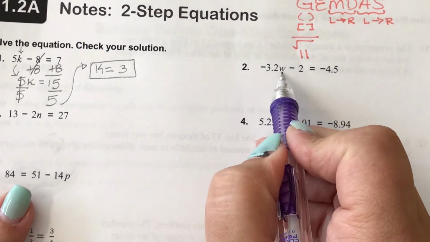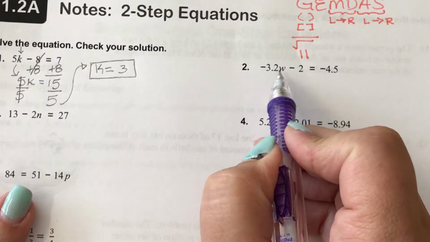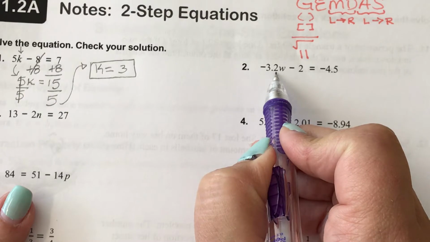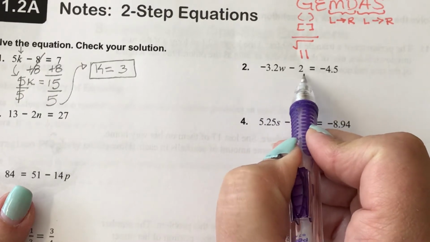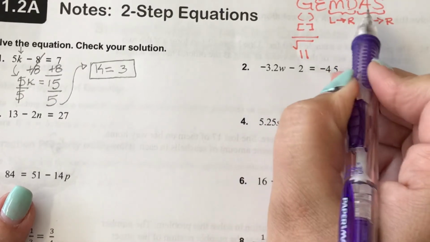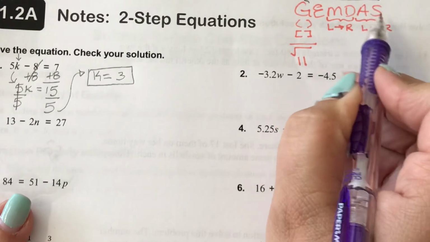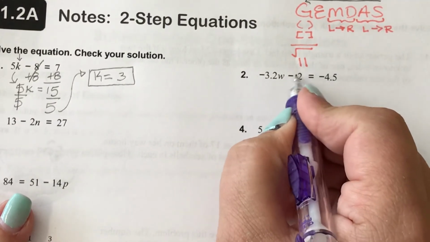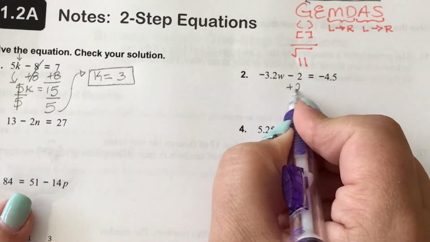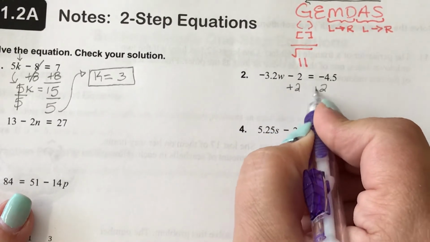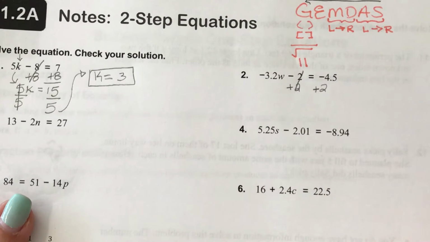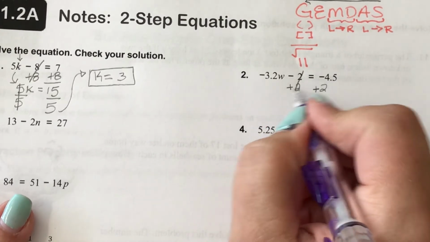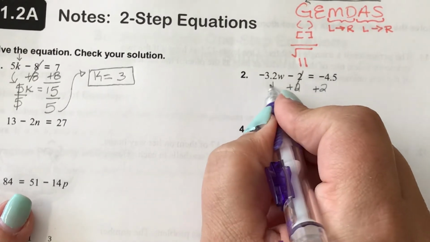On number 2, my variable is a w. They multiplied it by negative 3.2 and subtracted 2. So again, I want to hit that in reverse like we talked about here. I'm going to start off by eliminating the addition or subtraction. So that's this guy here. The opposite of this minus 2 is a positive 2. That cancels. Okay. On the left side it cancels and brings this term down.